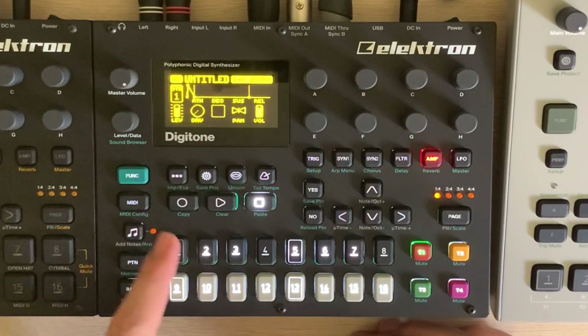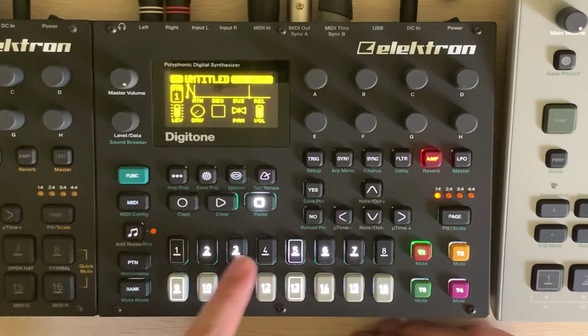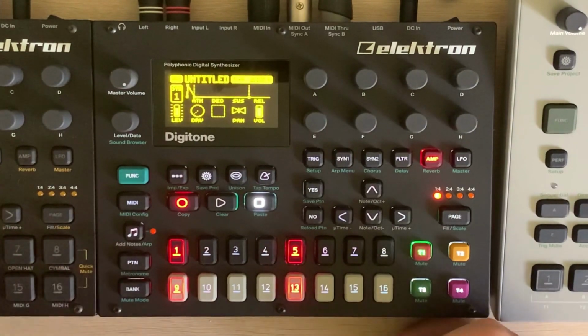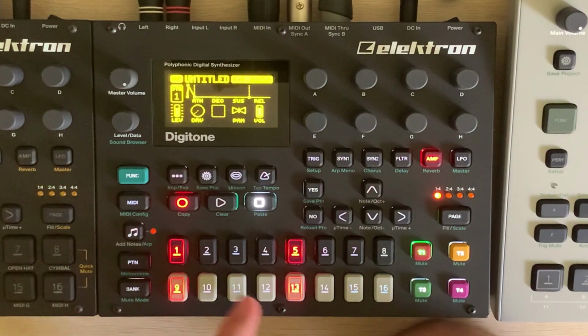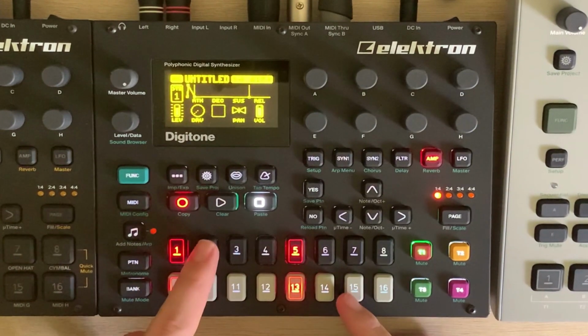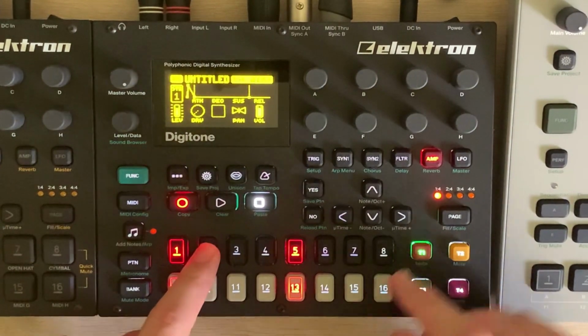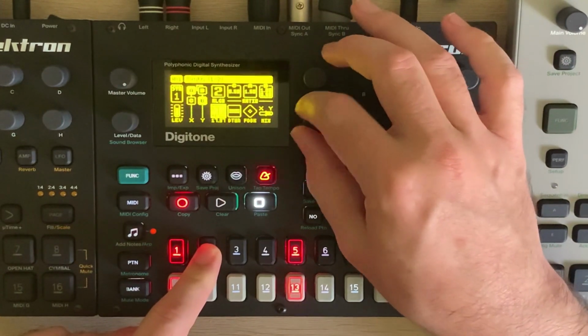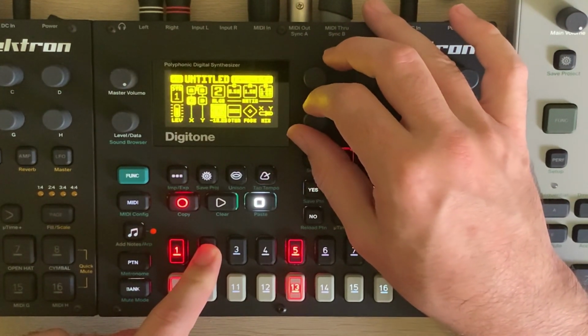I was looking at doing sound locks to create a kick and a sub bass on one track, but I couldn't really find a good sub bass in the sound pool. Now, of course, I can change any sound in the sound pool, but I thought, why don't I just set up a sound basically from scratch for the sub bass in between these kick drum notes. So let's just do that. I'll create a track here, go to the synth page, and for instance, just start with a sine wave.